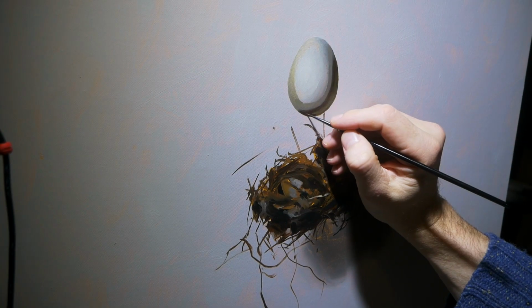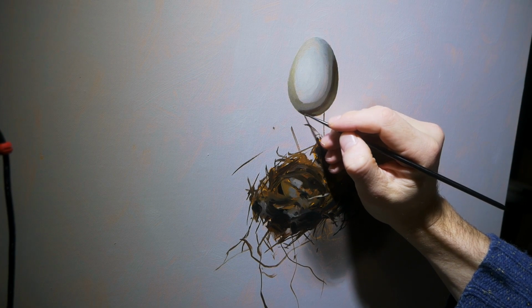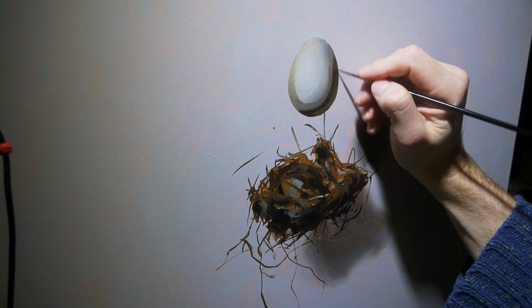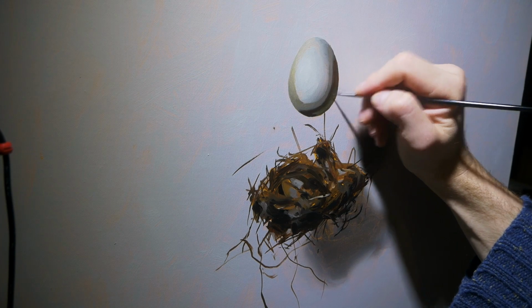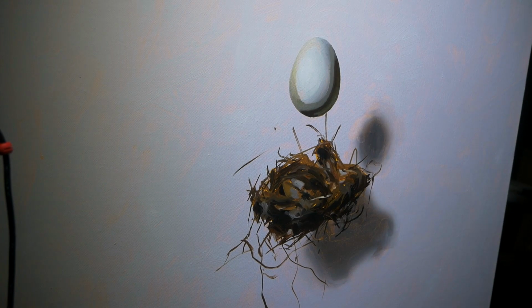So I'm pretty much glazing, which is thinly painting a darker colour over a lighter colour. So I've got this reflected greenish hue, which I'm not crazy about actually.